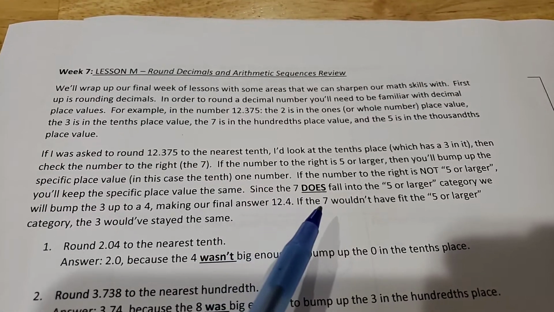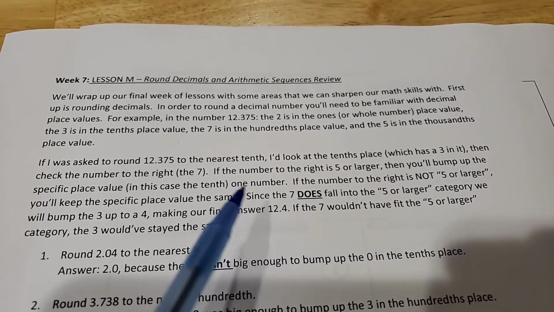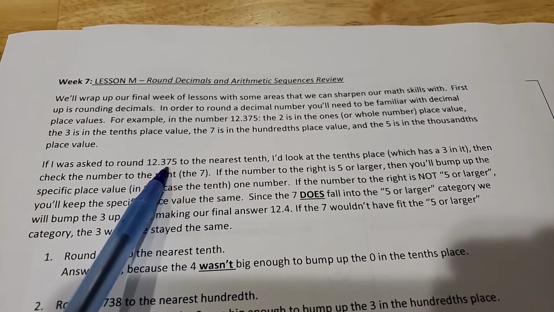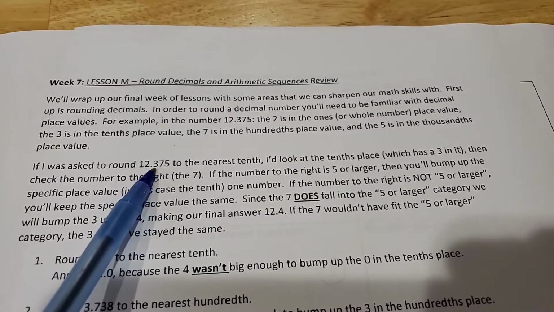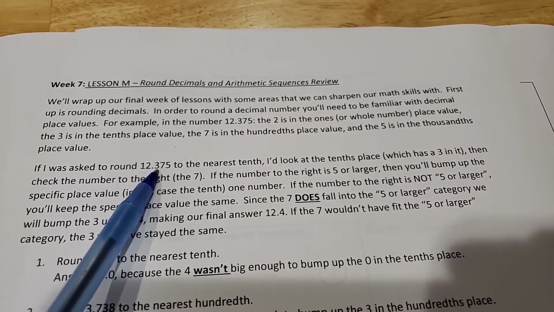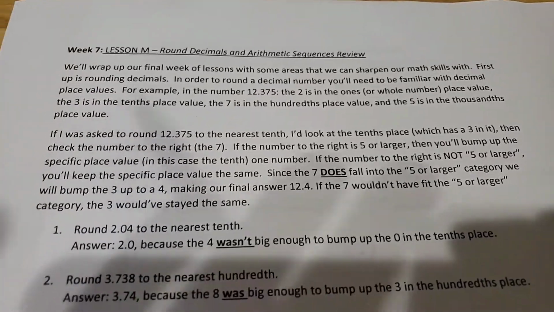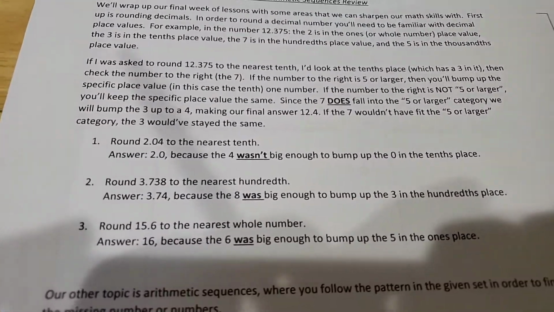If the 7 wouldn't have fit the 5 or larger category, the 3 would have stayed the same. Say, for example, that 7 would have been a 1. A 1 is not big enough to bump that up, so it would have stayed at just 12.3 for rounding to the nearest tenth. All right, so here are some examples.